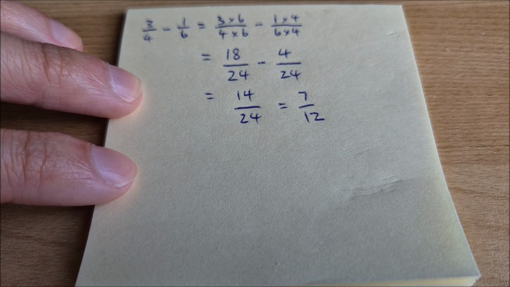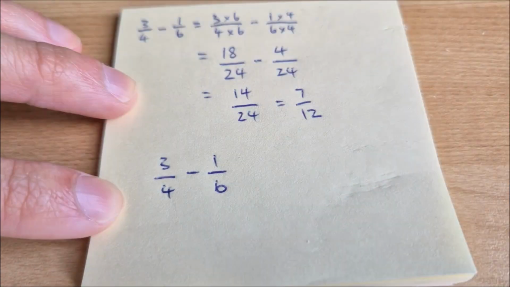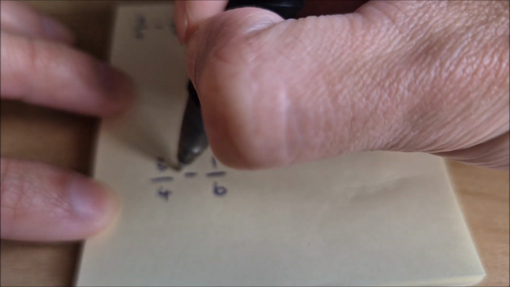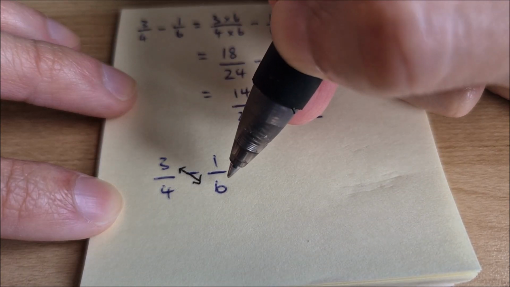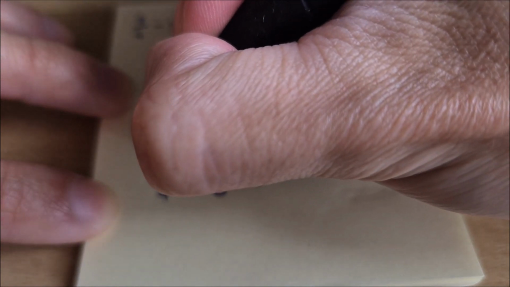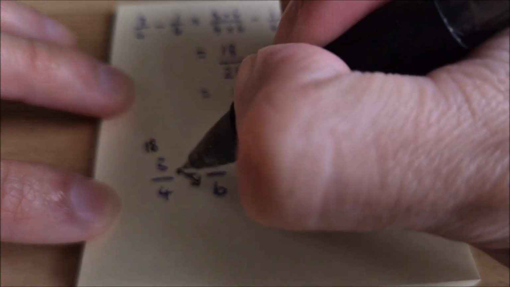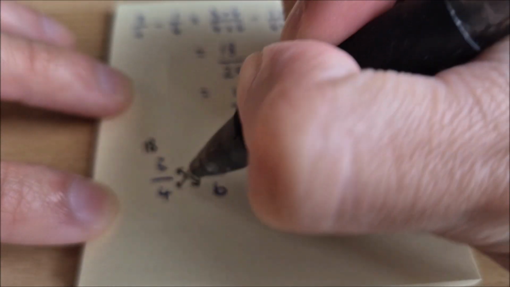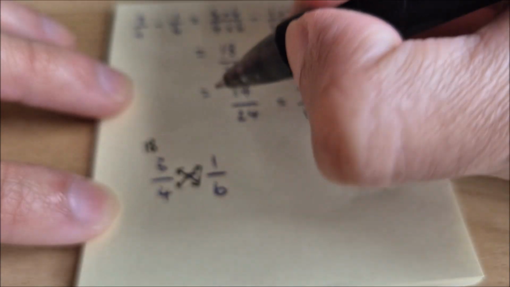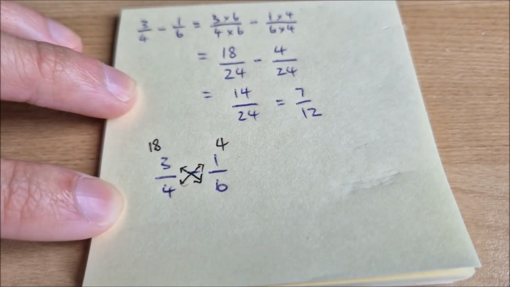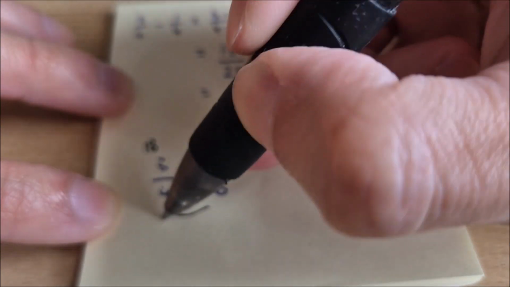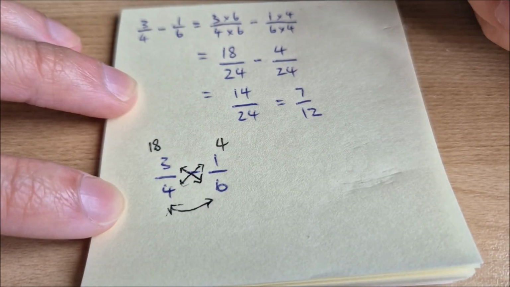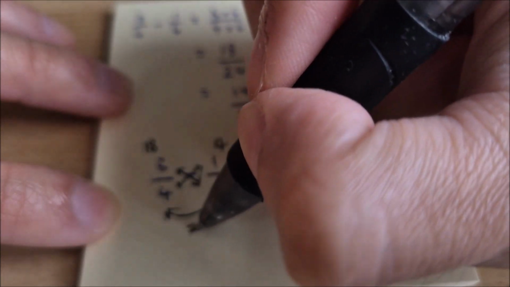So let's write that out. Three multiplied by 6 is 18, and then this 4 multiplied by 1 will give us 4, and then the denominators multiplied together will give us 24.